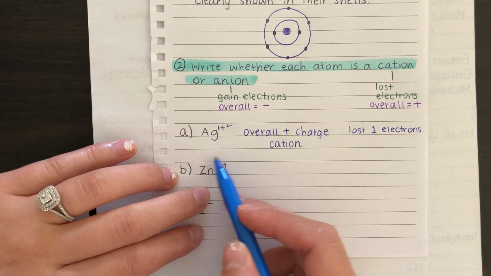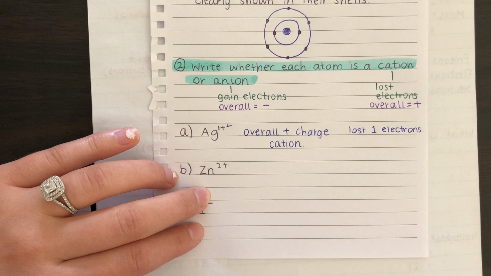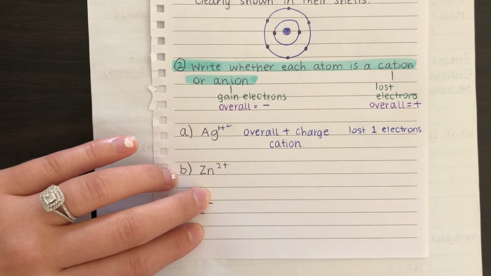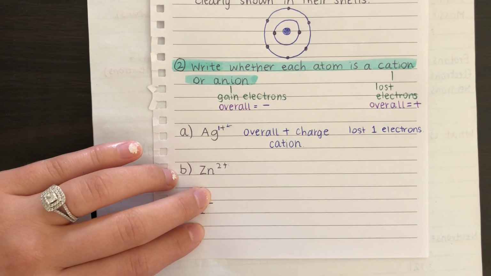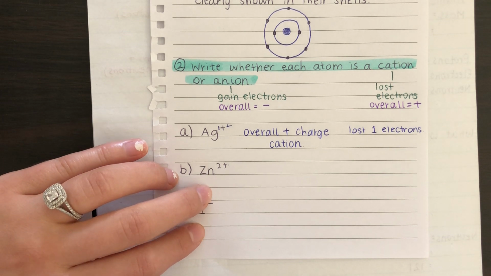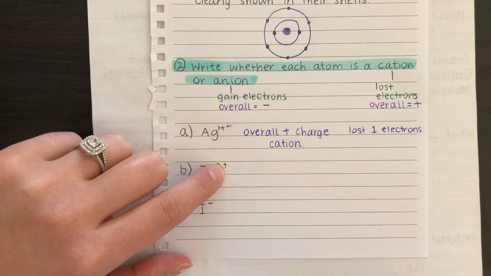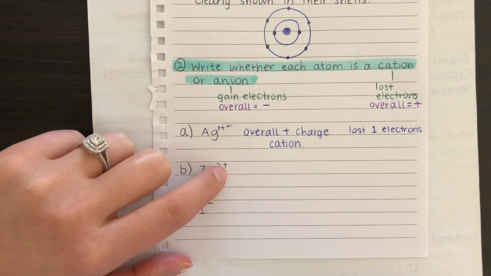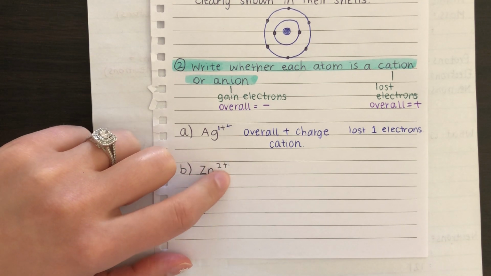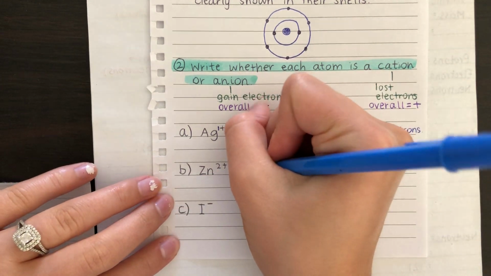With this one, Zn stands for zinc. The atomic number of zinc is 30, so you can find that at number 30 on the periodic table. You'll see that zinc also has a little plus at the top. Now remember, this little plus means that the overall charge is positive.